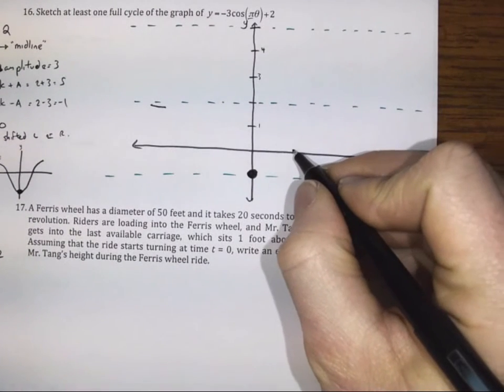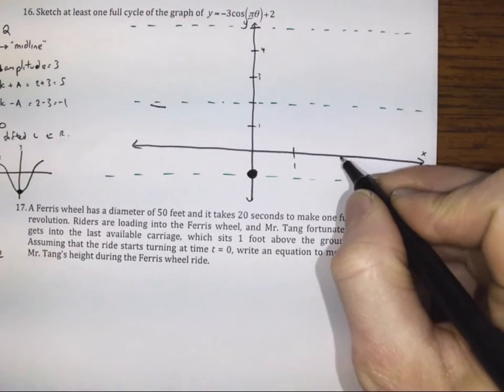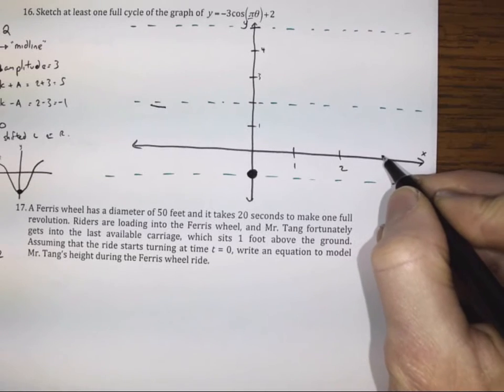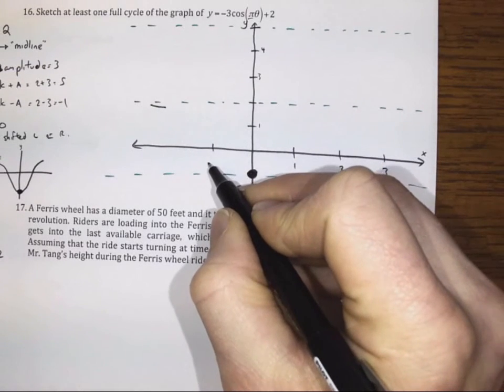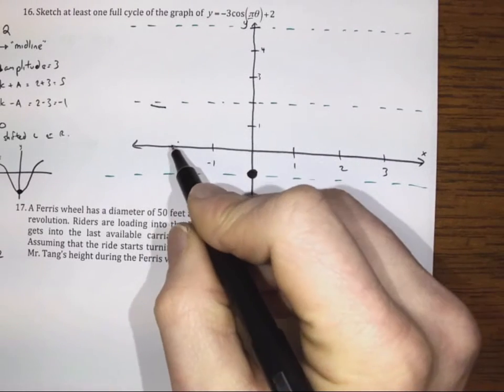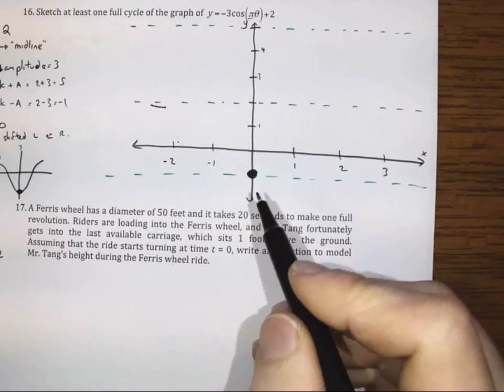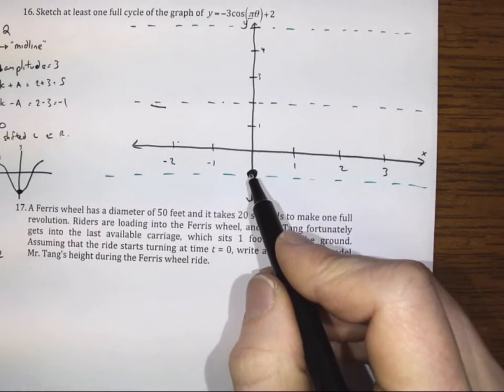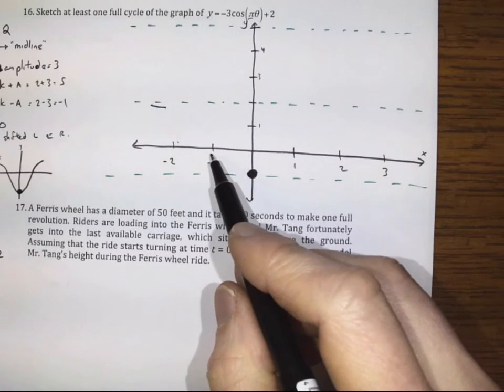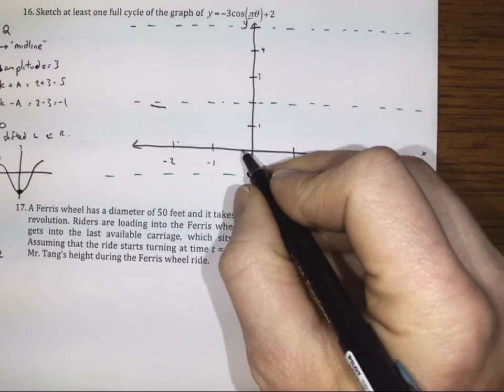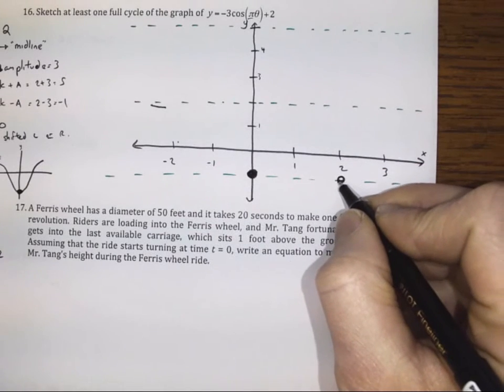Okay, so that means I can label this to be 1, and that to be 2, and that to be 3. I feel like I didn't make it big enough. So it's going to be kind of skinny, I reckon. All right, so I know we're going to start here, and after a whole period, after 2 units, we're going to end here again.